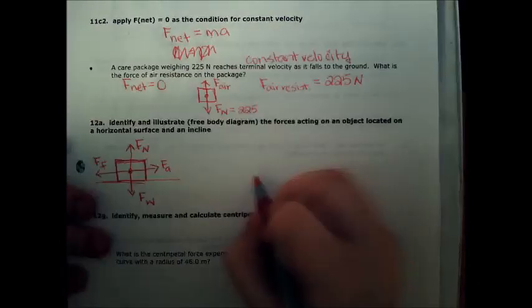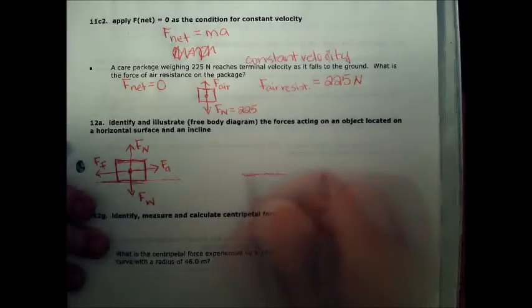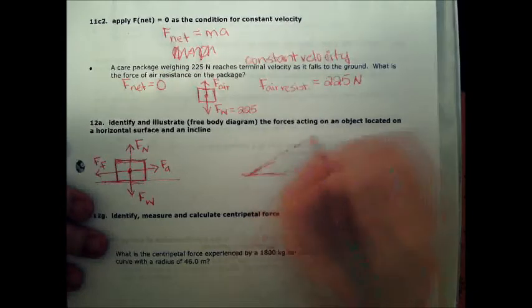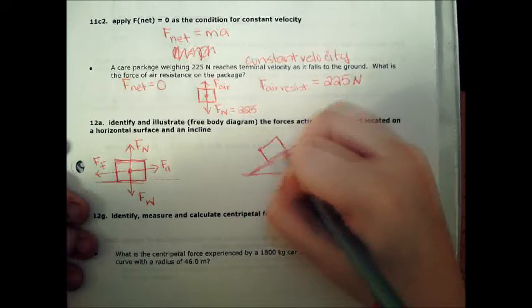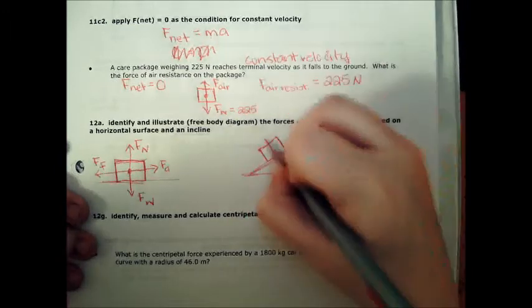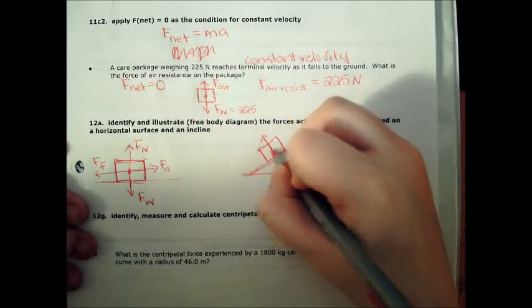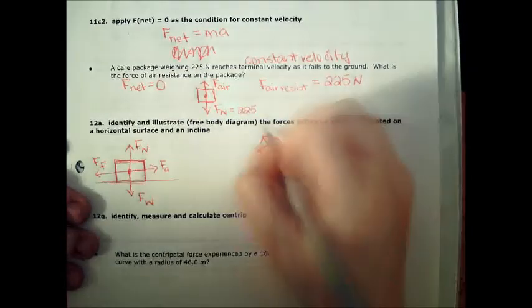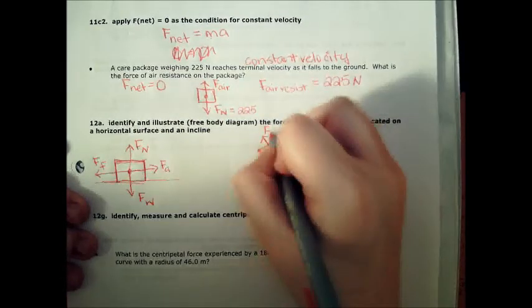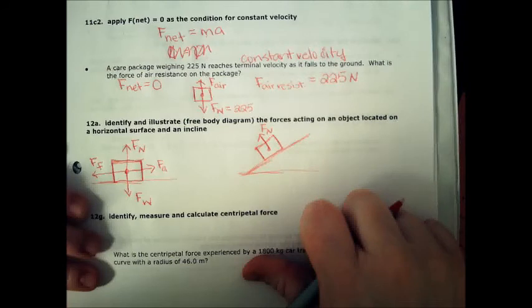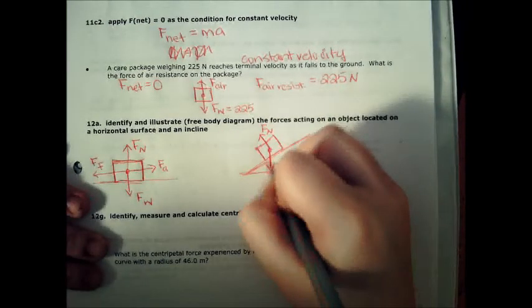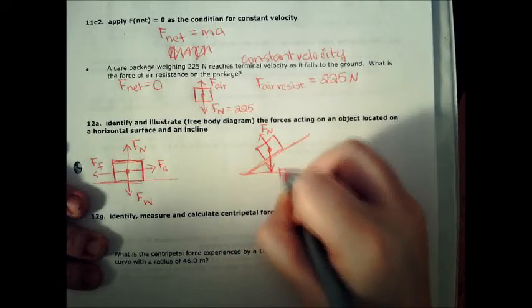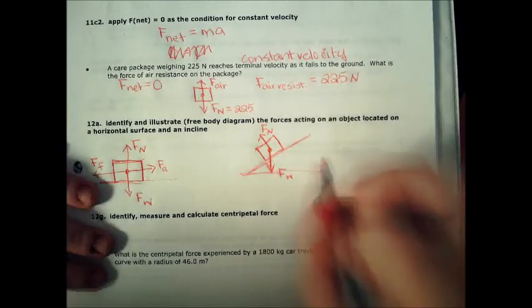If you're on an incline, things look a little bit different. So let's say we have our incline. I wish I'd thought to bring two different colored pens in here, but that's okay. The normal force is always, always, always perpendicular to the surface, which means that it sticks up at a funny angle in this problem. However, gravity always, always, always pulls straight downward. So gravity still looks like that.